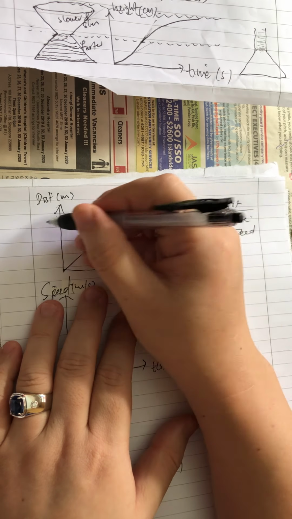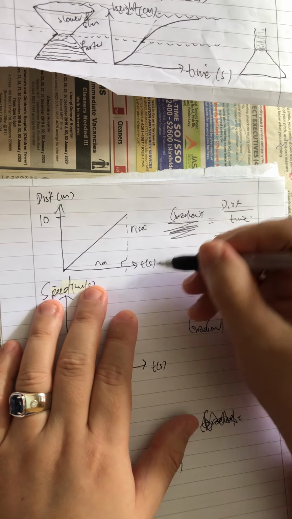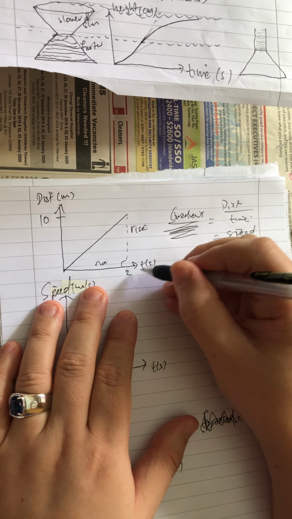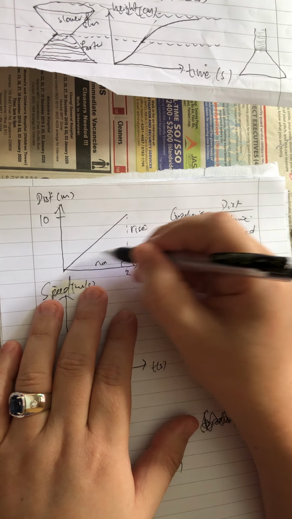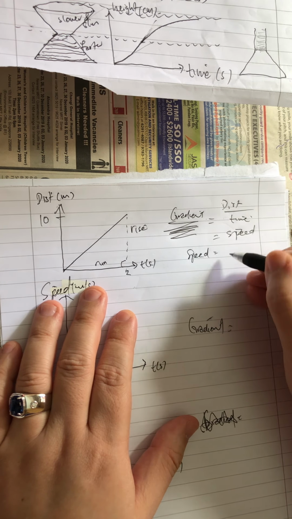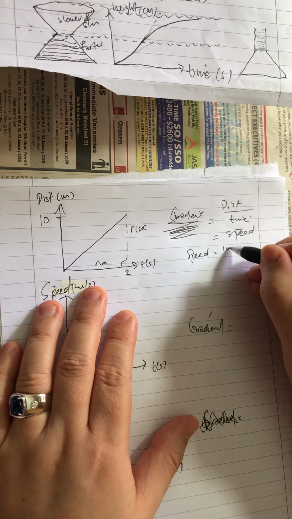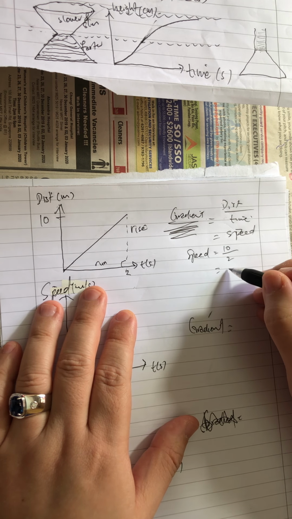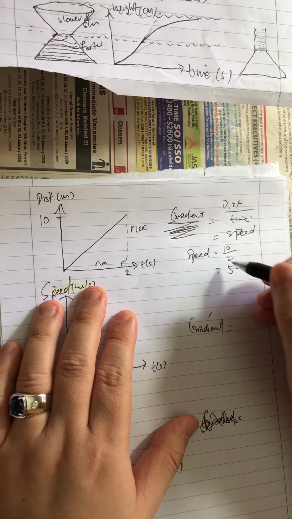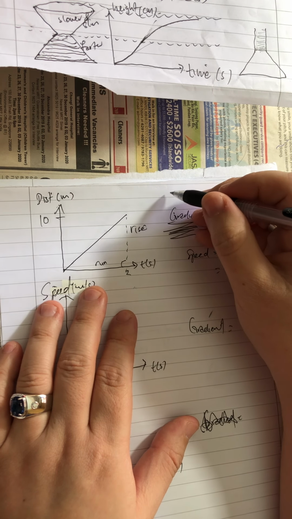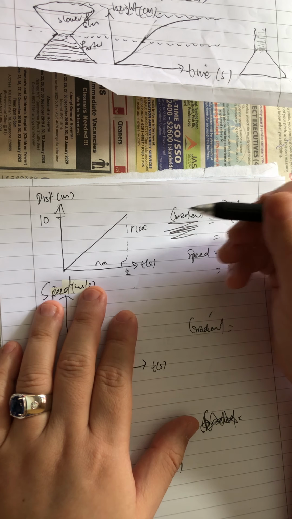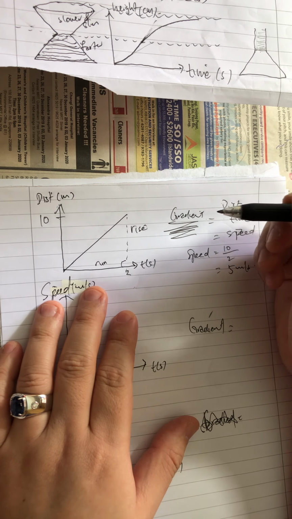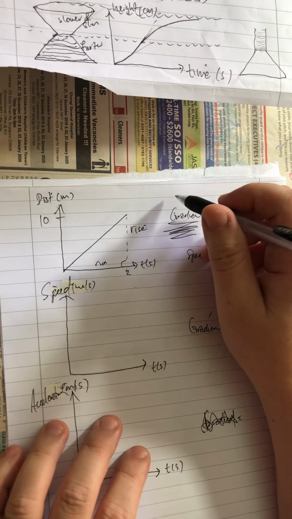Meaning to say that, let's say this is 10 meters, this is 2 seconds. So if I ask you what is the speed this fella is traveling, then you'll do 10 over 2, which is 5 meters per second. If you want, you can use your physics formula. It's the same thing. But be very careful of the signs and read the question carefully.